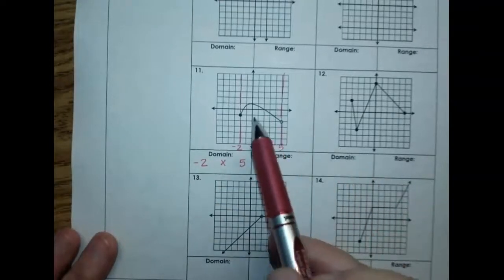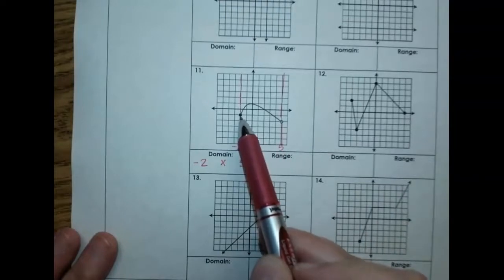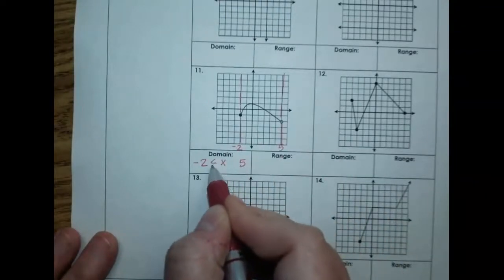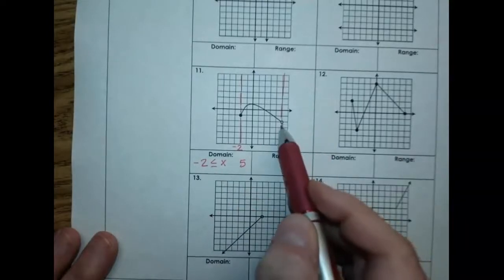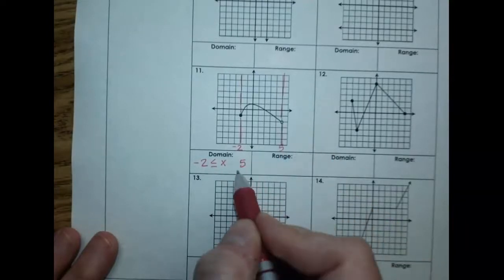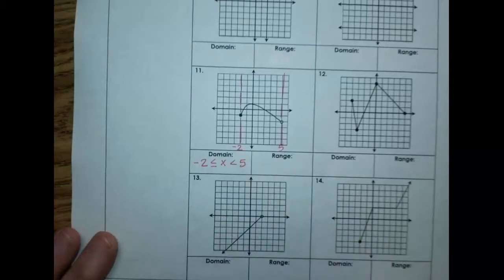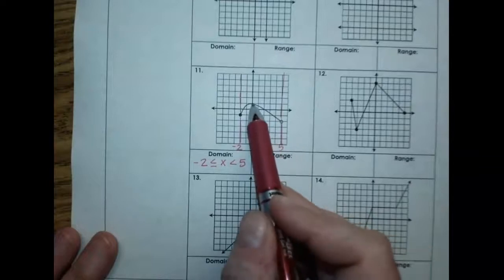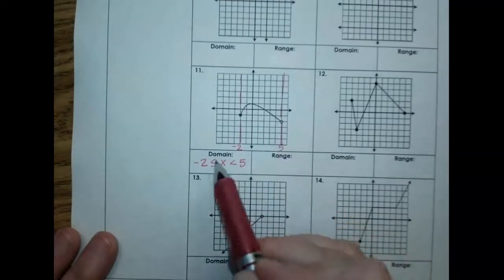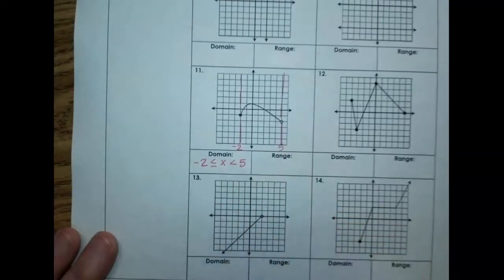And then we have to go back and look. This is a solid circle. That means equal to. So we put an equal to symbol with our inequality. This is an open circle, so we're just going to have just the less than. So all of the x values that will be on a point, any of the points on this graph have an x value between -2 and 5.